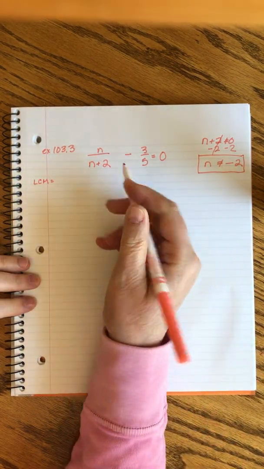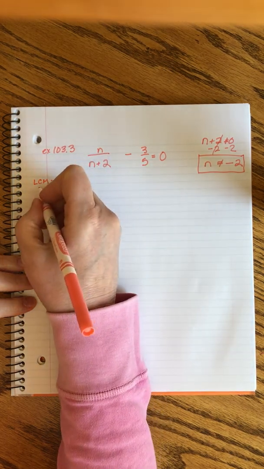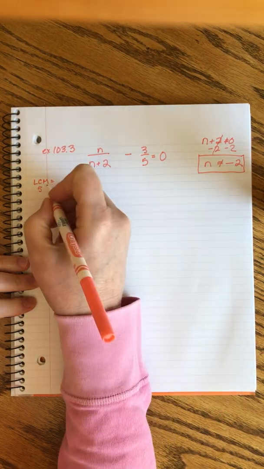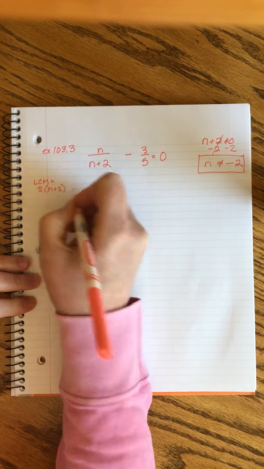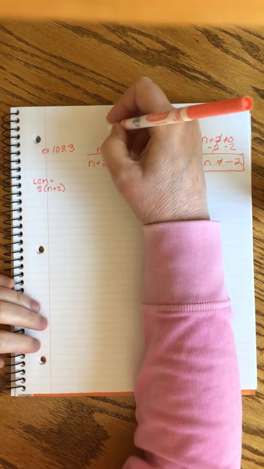Least common multiple, there's no way we can make those match, so we just have to multiply them together. 5 times the quantity n plus 2. This is the best way to write that. So now we multiply.